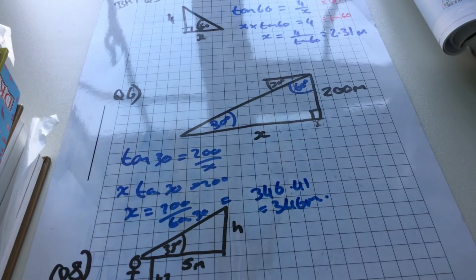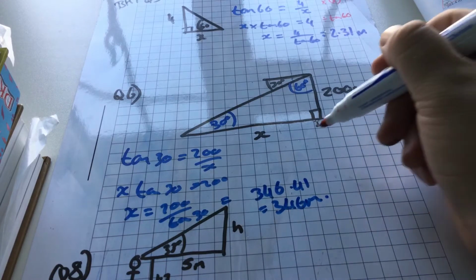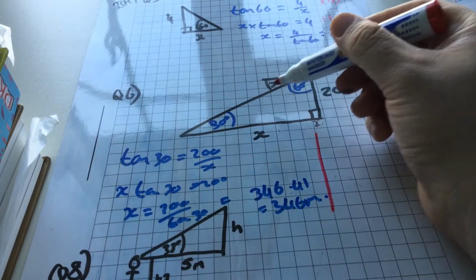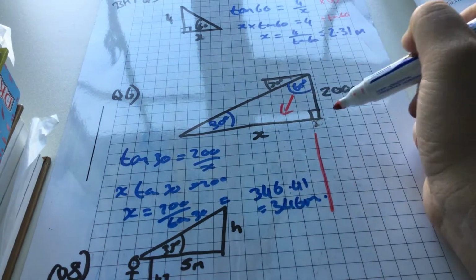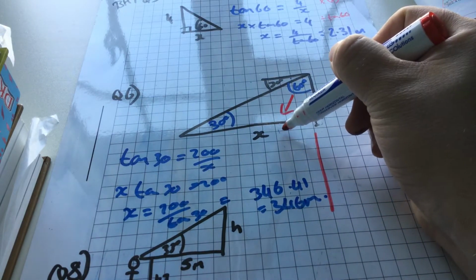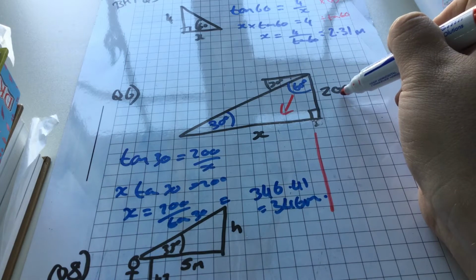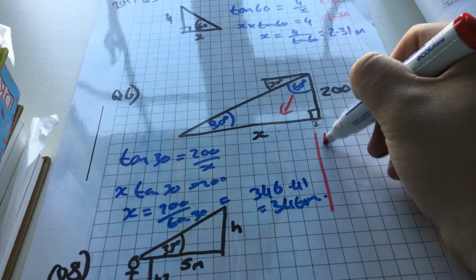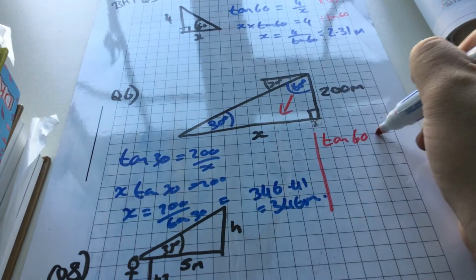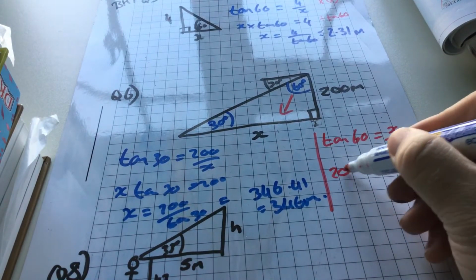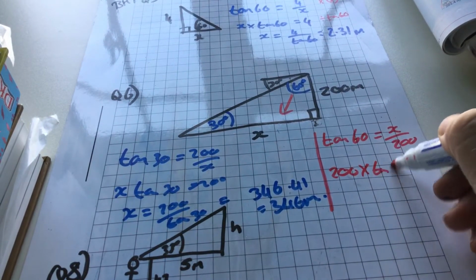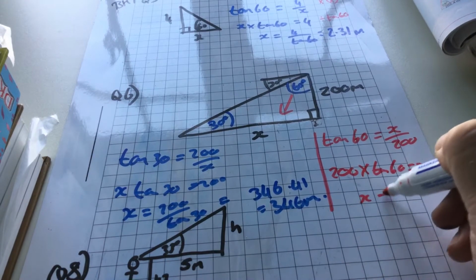Okay, I'll go through the other way. If we took the 60 degree, we would have opposite and adjacent this way. So it'd be tan 60 equals x over 200, multiply across by 200. 200 times tan 60 equals x.